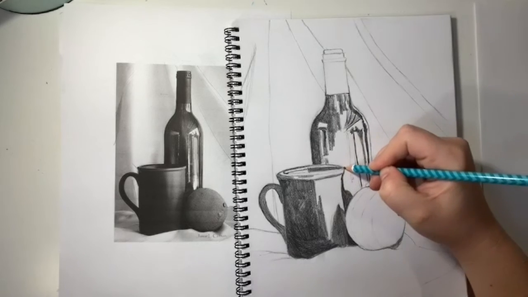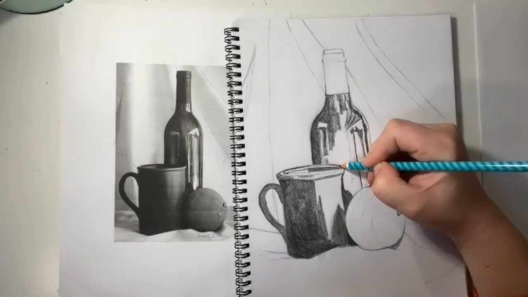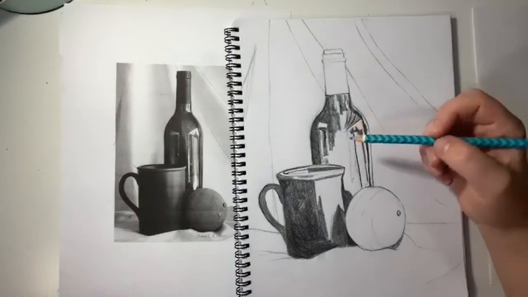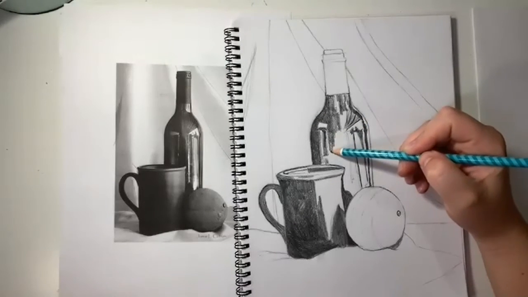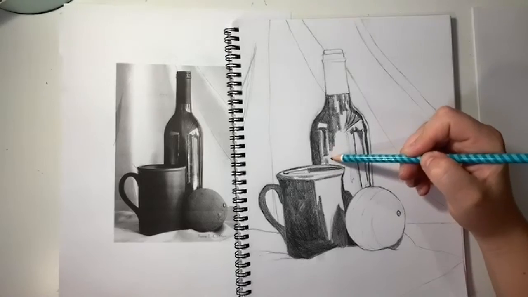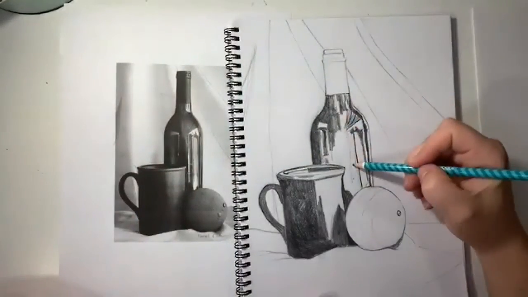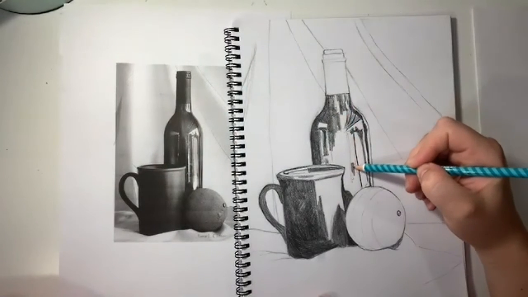Silverware can be fun, or utensils in the kitchen. You could even take a whole bunch of them and drop them and take a picture from above and then draw this whole crazy arrangement of utensils. Play around with composition. It could be really clean, or maybe it's a mess. Maybe there's stuff going off the page. You can be creative and have a lot of fun with your still lifes.